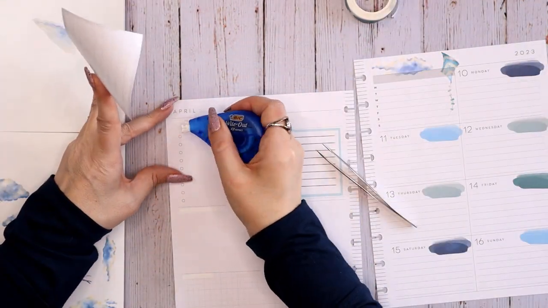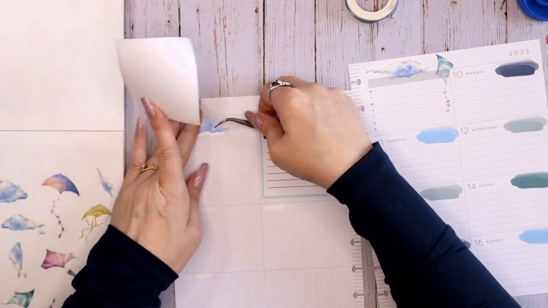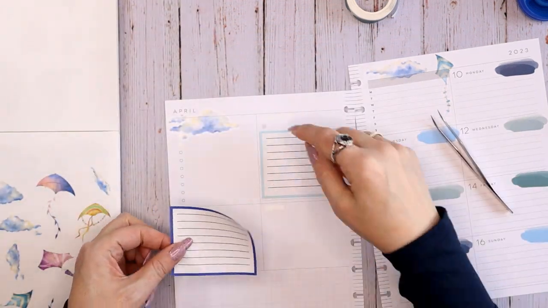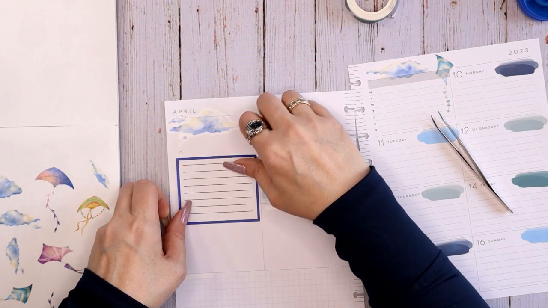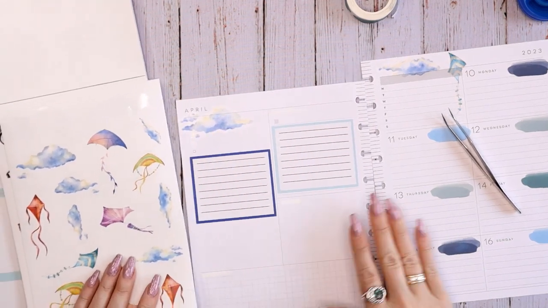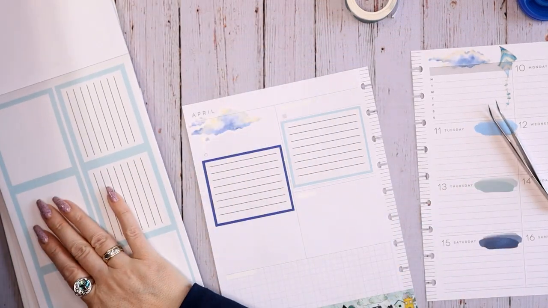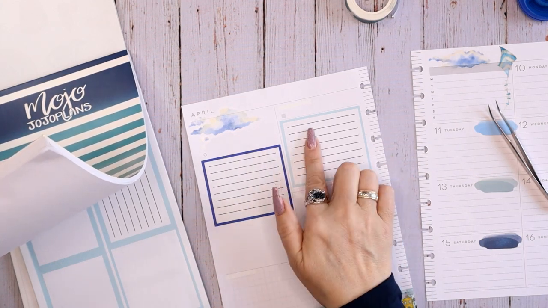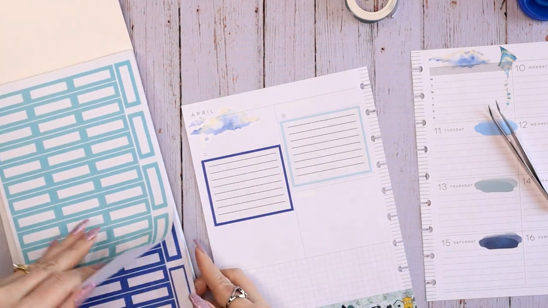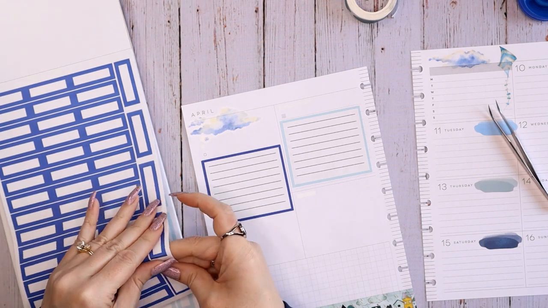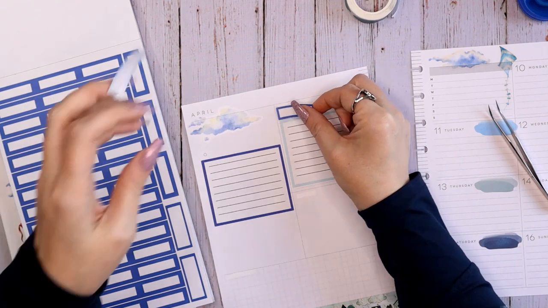I do though need to go ahead and white out a couple more of these. Okay, and then I need to leave space for my box that's going to have my functional words, so we'll come down a bit. Coming back over, let's grab my 2 coordinating small boxes. So one of these and one of these.